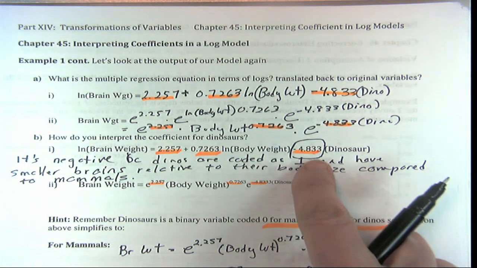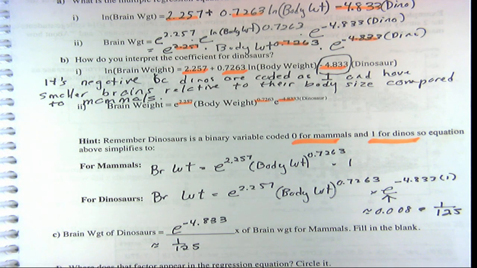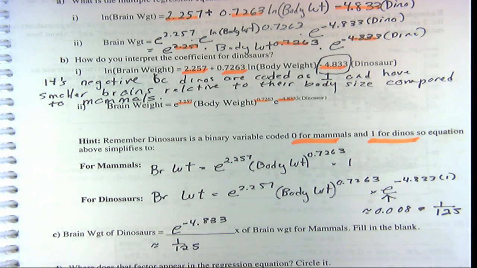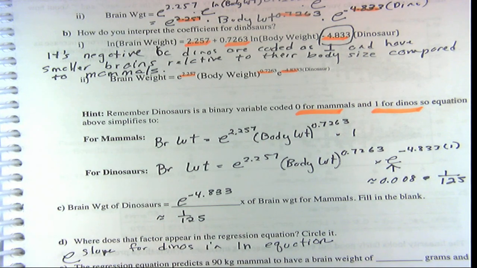We just circled it. Okay? It's the slope, it's e to the slope.